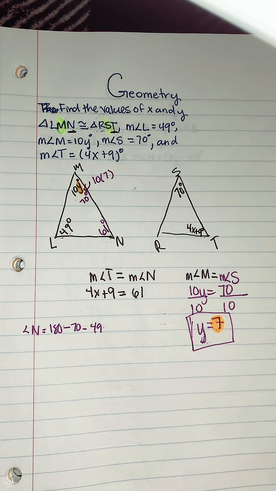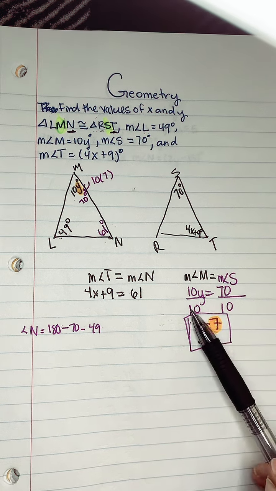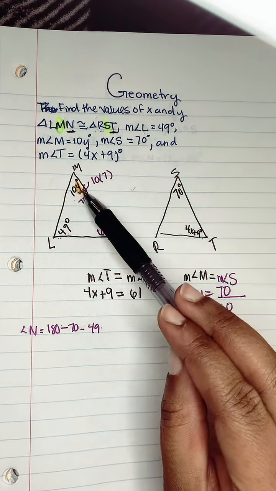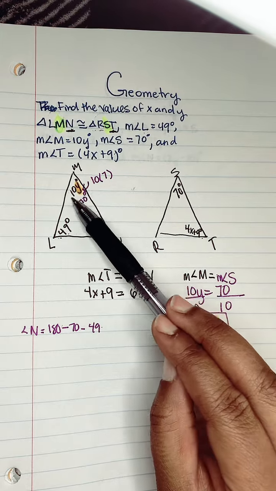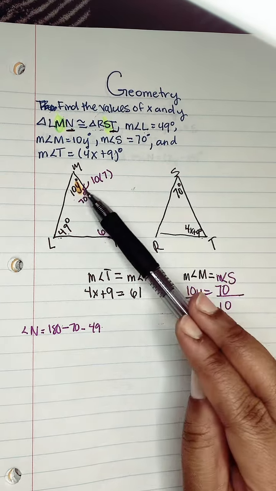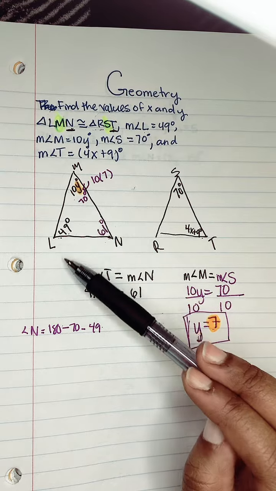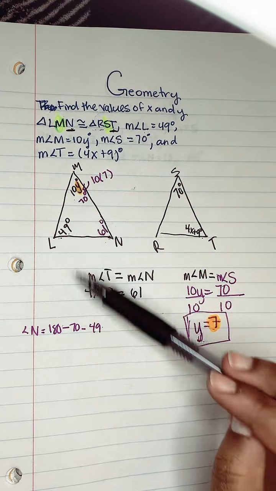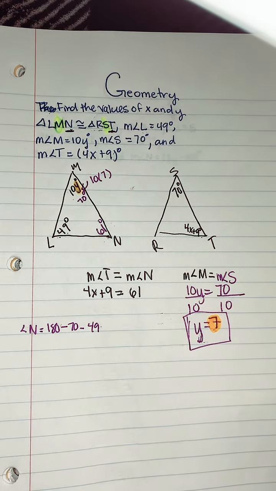Wouldn't you create the expression to isolate the y? Well, that's what we did over here to solve for the y. But we had to plug into the y to figure out how much this angle equals. Actually, we didn't even have to do that because M and S are the same. So we knew that this was 70. So we needed to find out how much angle n was by doing 180 minus 70 minus 49.